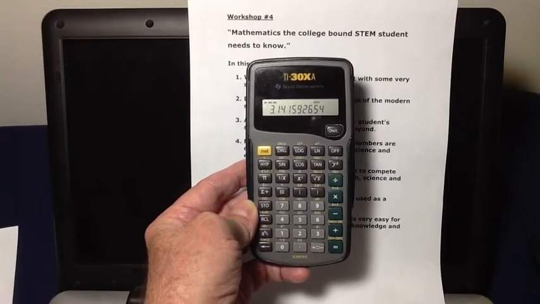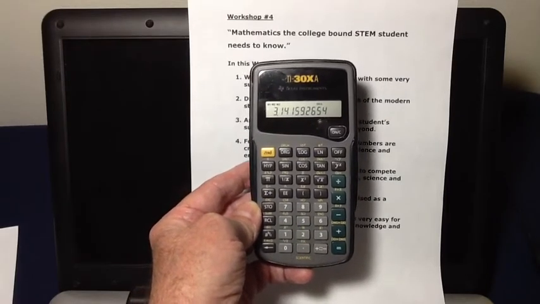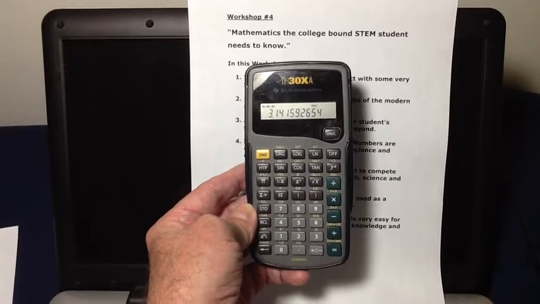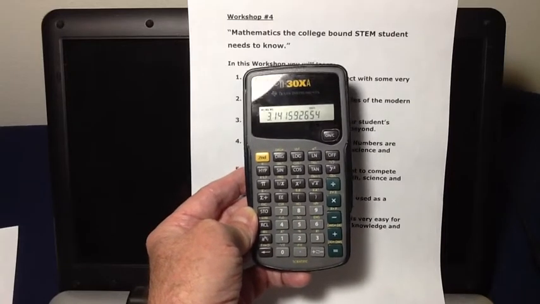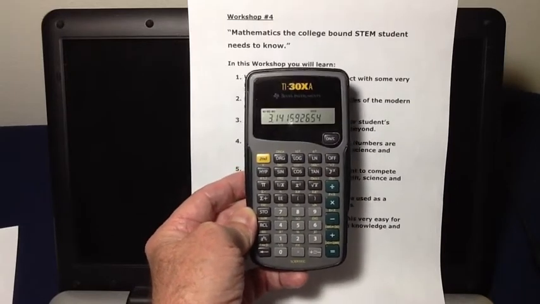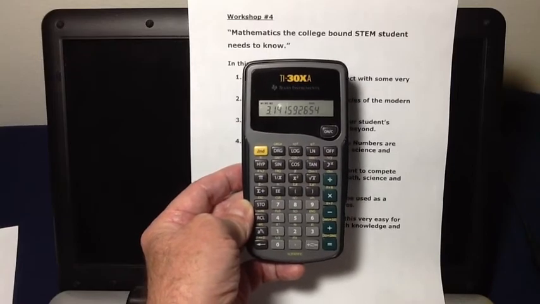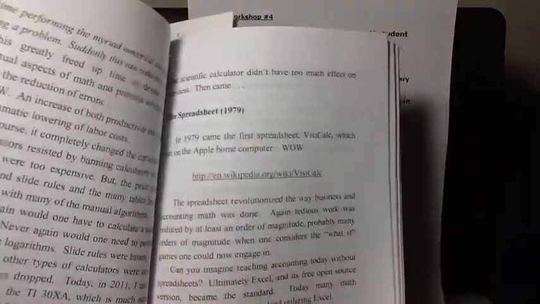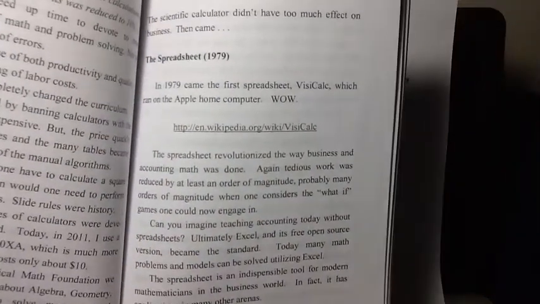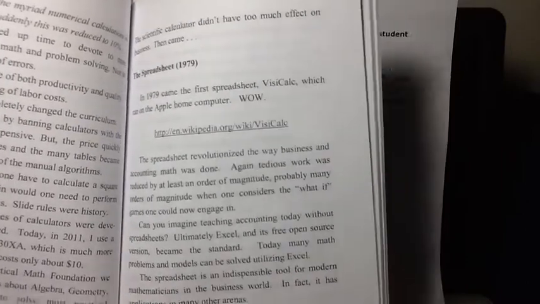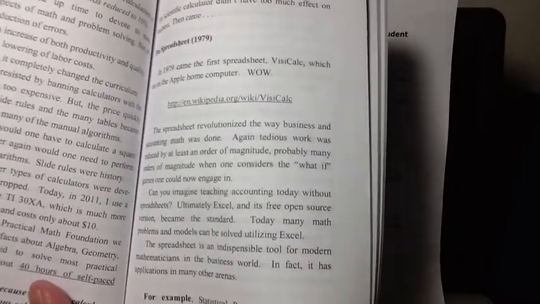And if you've been through our Practical Math Foundation course, you fully understand why that is the case. You just can't even imagine how long it would take to do that if you didn't have this tool of the calculator. Now, about 10 years after the calculator came along, we got the first spreadsheet, and of course they have now evolved dramatically.